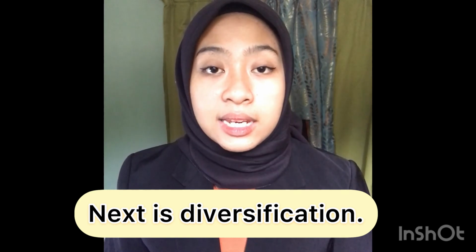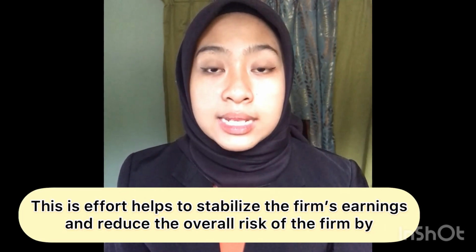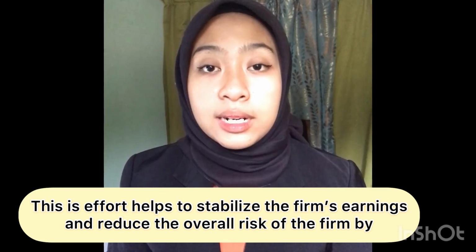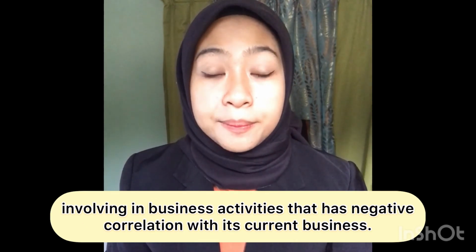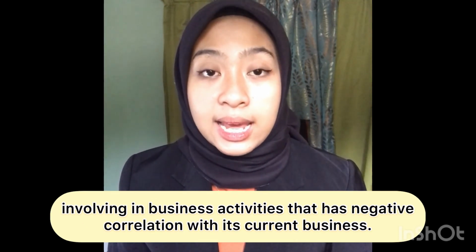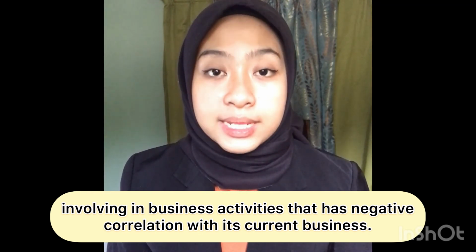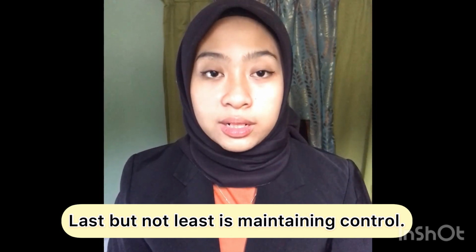Next is diversification. This is an effort to stabilize the firm's earnings and reduce the overall risk of the firm by getting involved in business activities that have negative correlations with its current business. Last but not least is maintaining control.